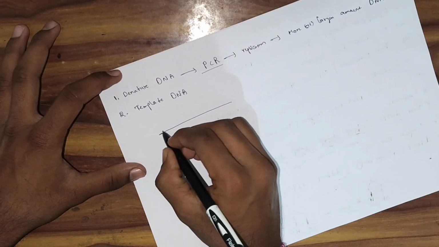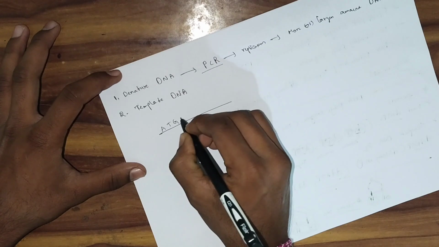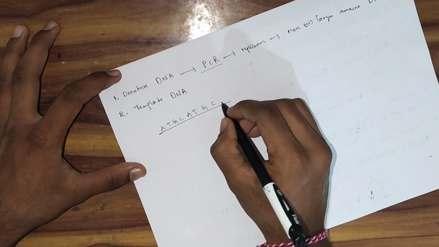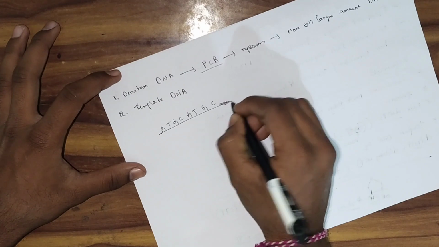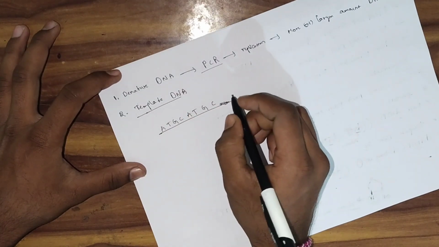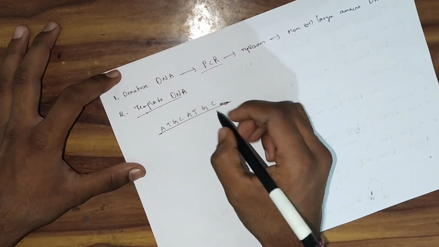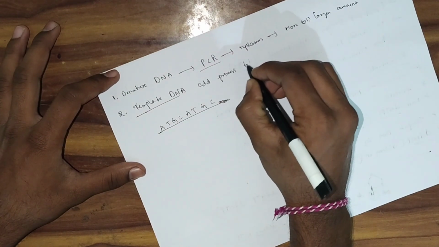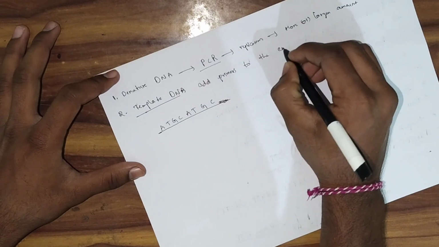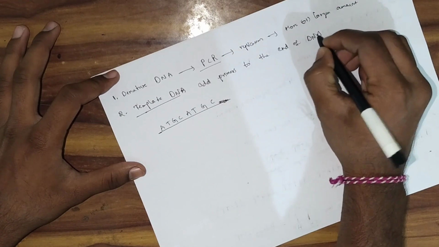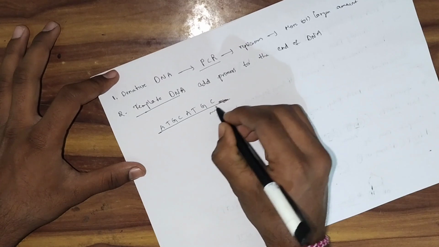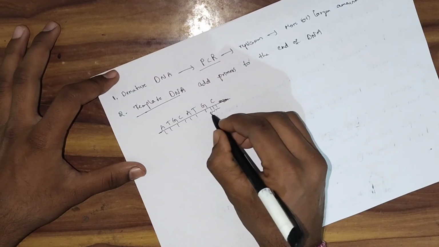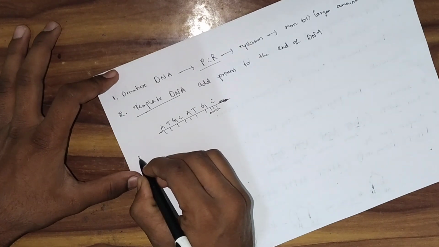It has a sequence, for example ATGC. We take the template DNA and add primers to the end of the DNA.